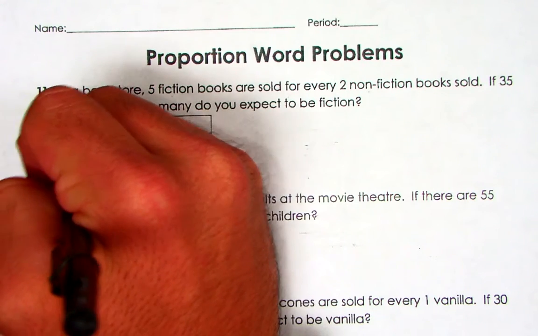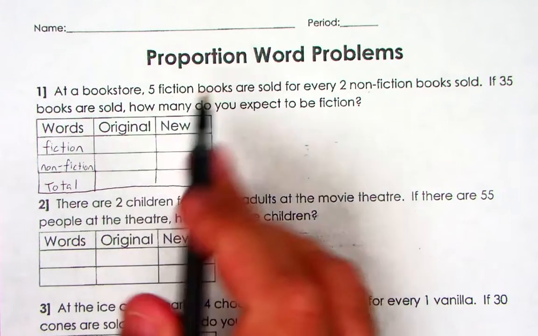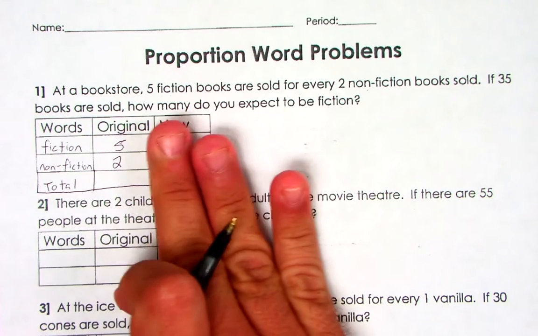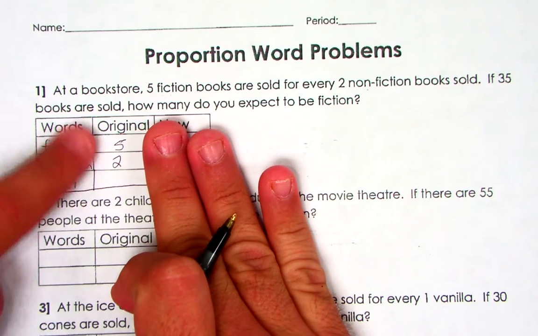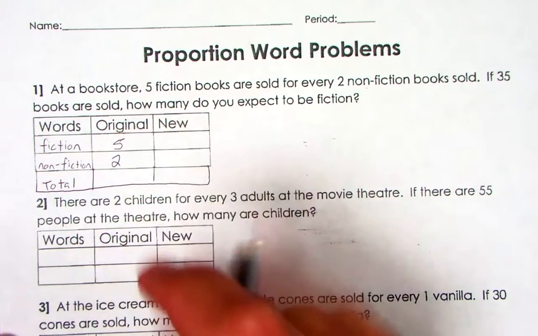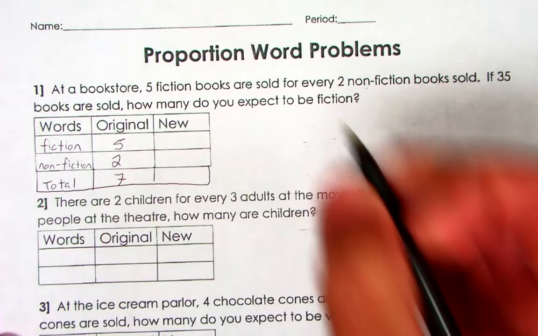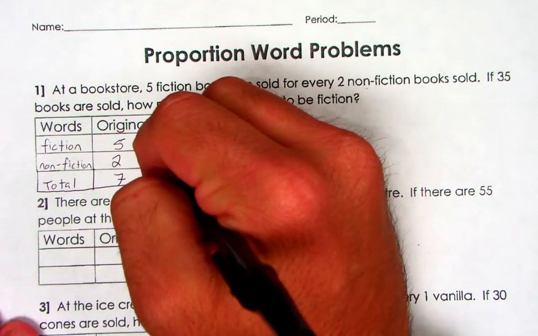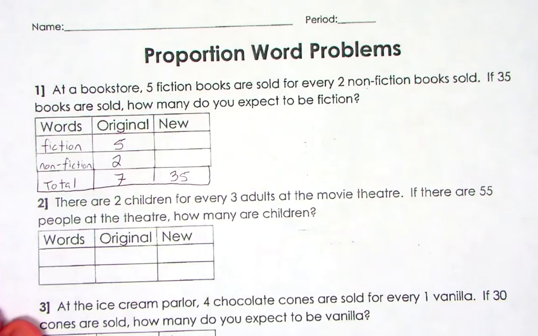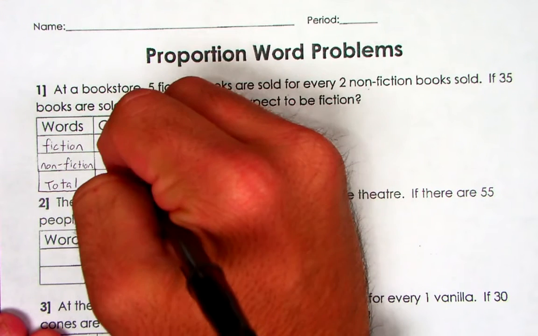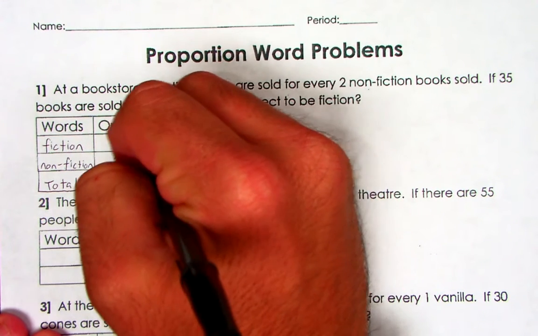So let's go ahead and see if we can set it up. 5 fiction books are sold for every 2 non-fiction. So if I only sold 5 fiction and 2 non-fiction, how many is that total right here? Well, that's 7. Then it says I sold a total of 35 books. Let's see if we can get our scale factor. To go from 7 to 35, you multiply by 5. So multiply them all by 5.